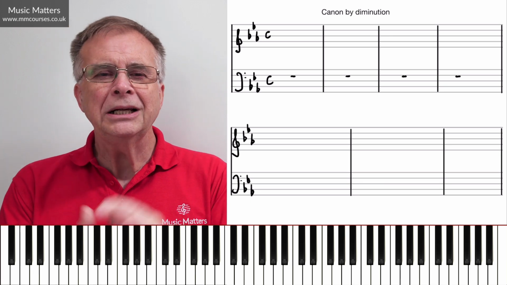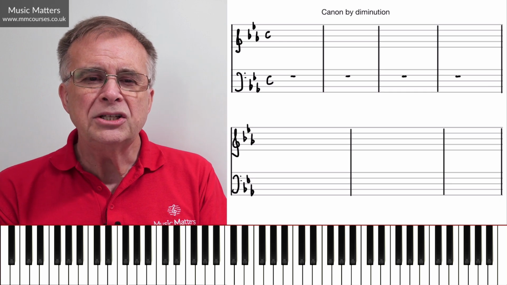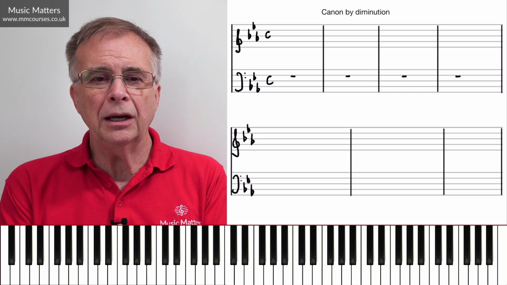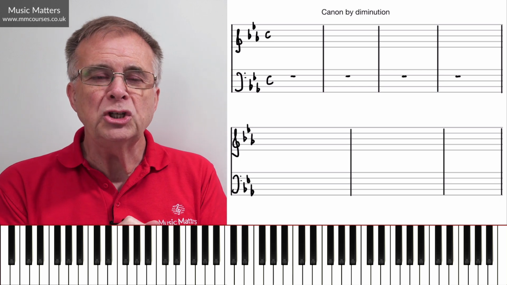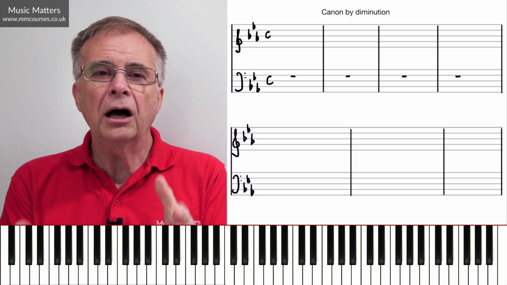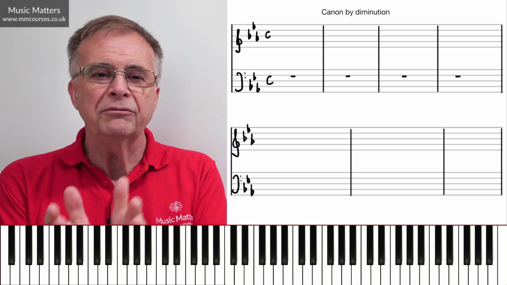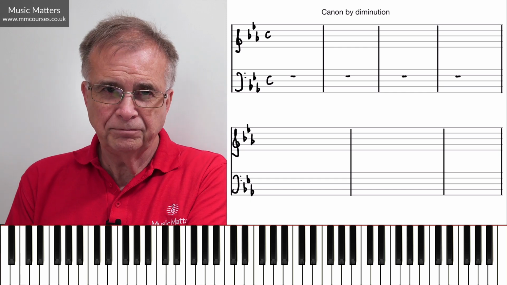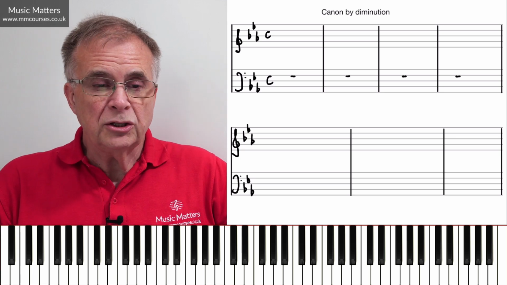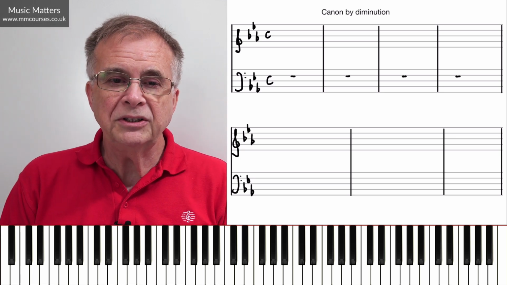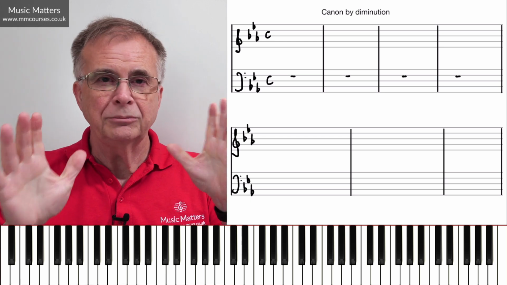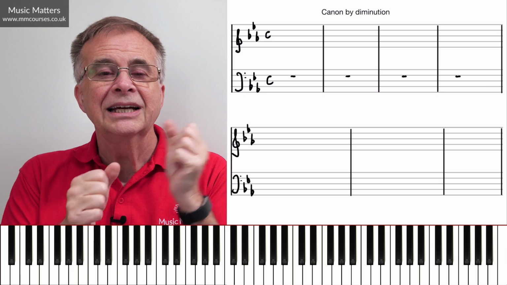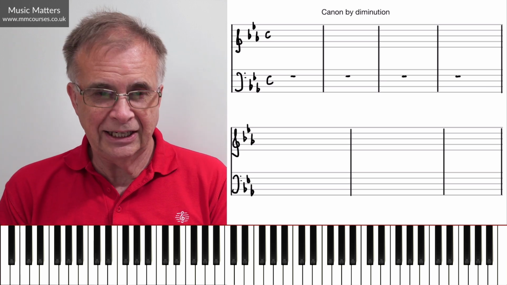So let's be clear what we mean by diminution. It's really talking about the rhythm. And generally speaking, when we talk about diminution, we're talking about halving the rhythmic values of notes. Now, I said this was in two parts. That's what we're going to do in this video. It's perfectly possible to have canon in more than two parts, of course. I'm just restricting this to two parts to explain the technique.